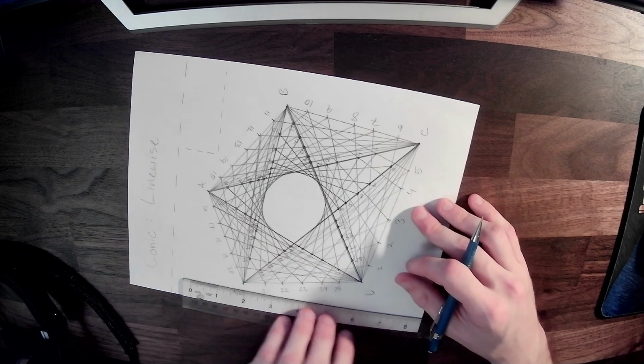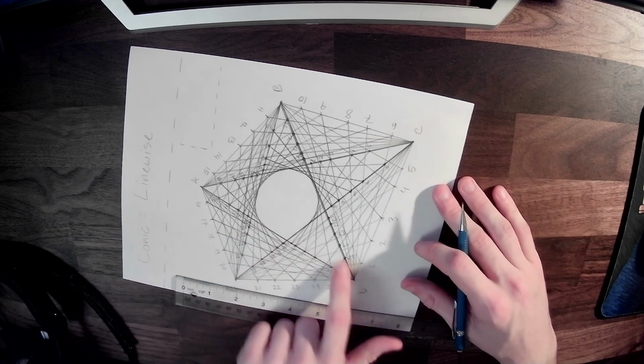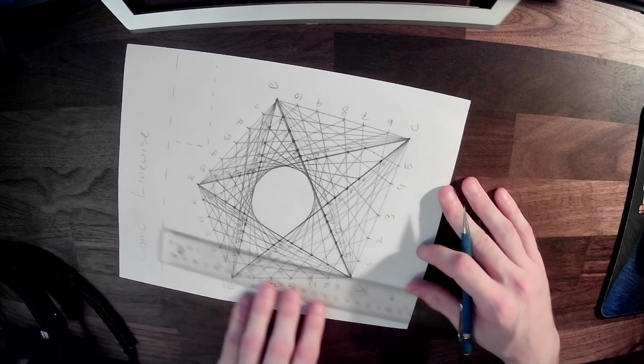Okay, this is the last section and the last step on the last section. So I can connect 25 to 25, 24 to 24, so on and so forth.